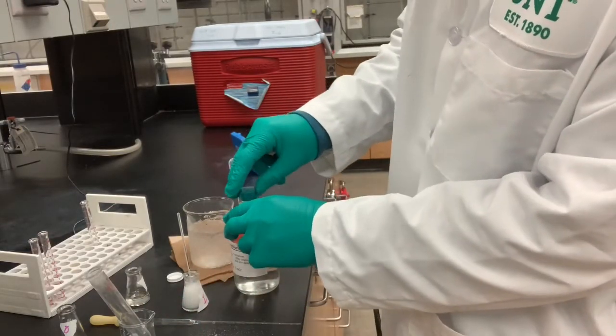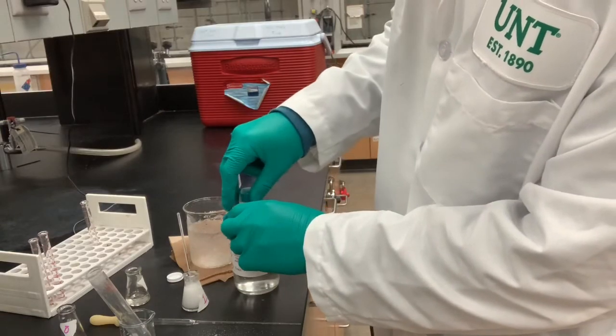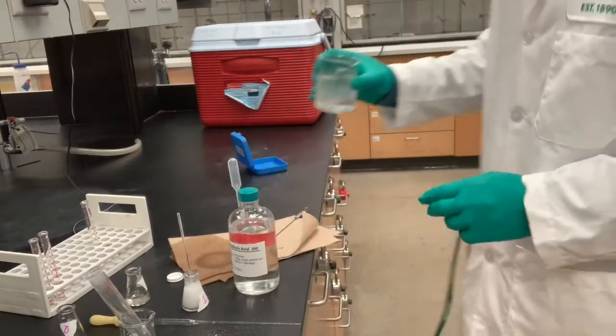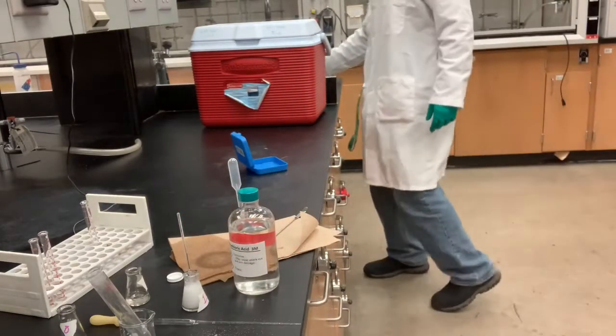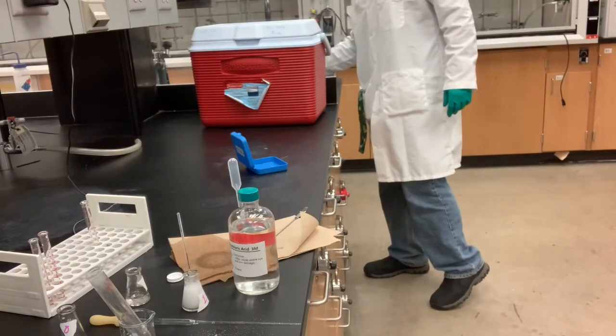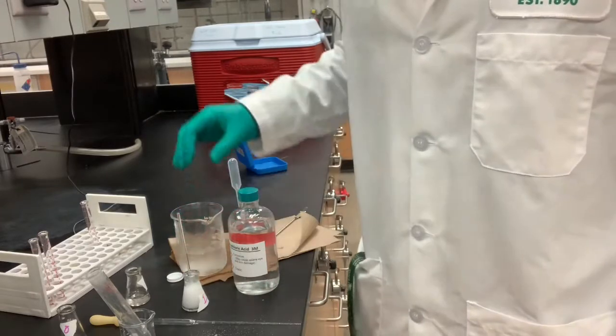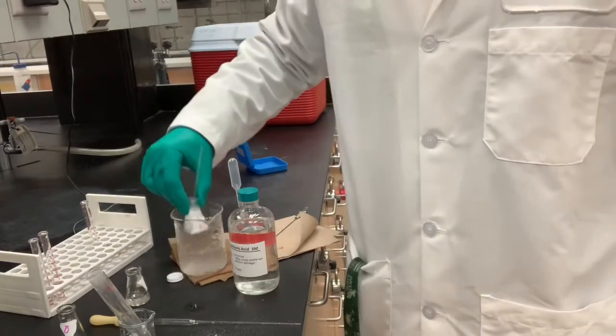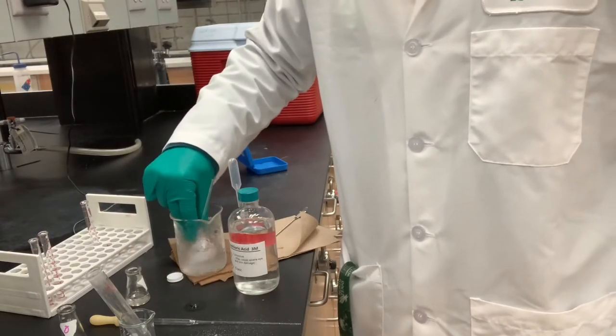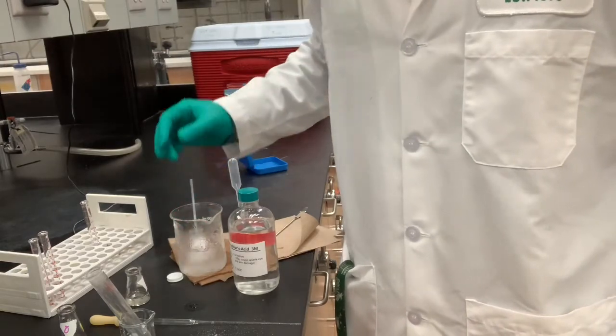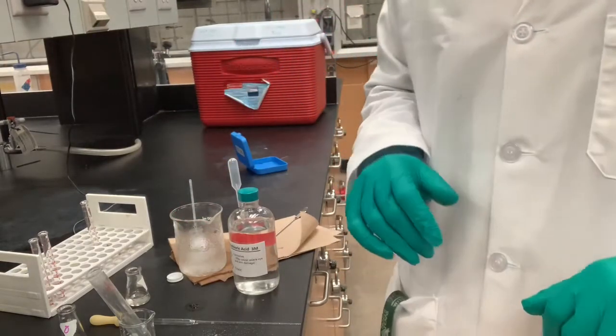Okay, so after I do that, I'm going to drain this so there's less chance of it getting knocked over. And I'm going to let my Erlenmeyer flask chill in here for another 5 minutes. All right, I'll see you in a bit.